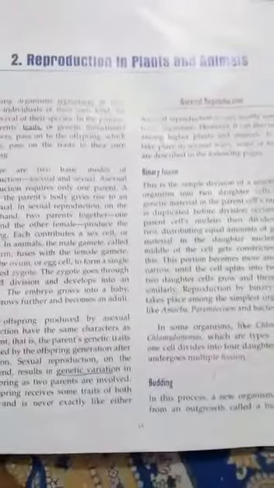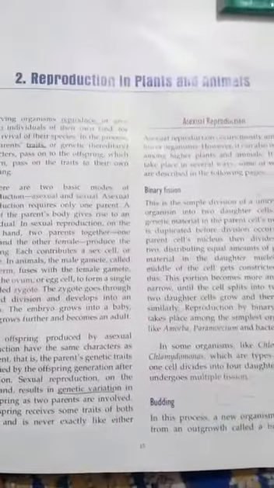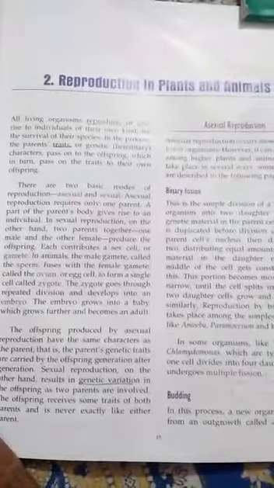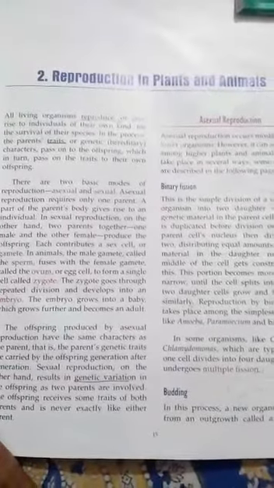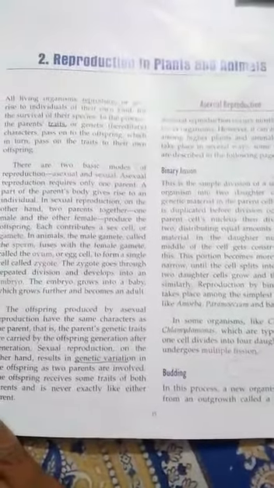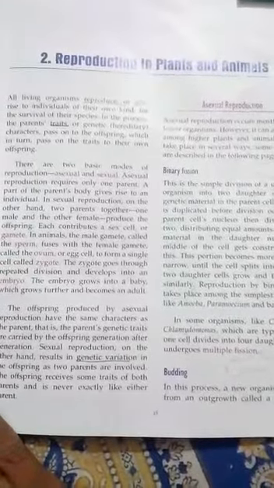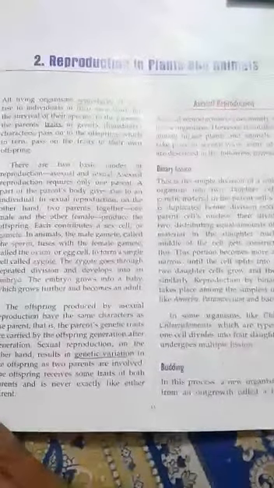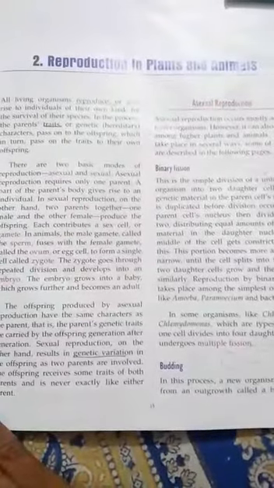Open your biology books. In the last lecture, we were doing reproduction in plants and animals. So, what is reproduction? I have told you. It's a process in which living organisms reproduce or give rise to individuals of their own kind for the survival of their species. Two types of reproduction are there: asexual and sexual. First, we are talking about asexual.